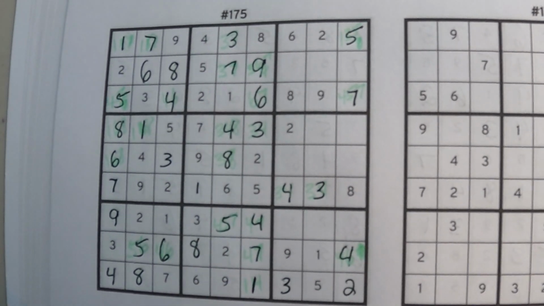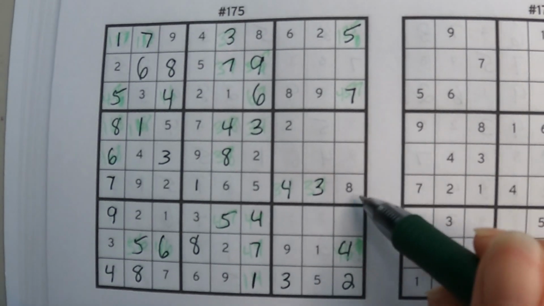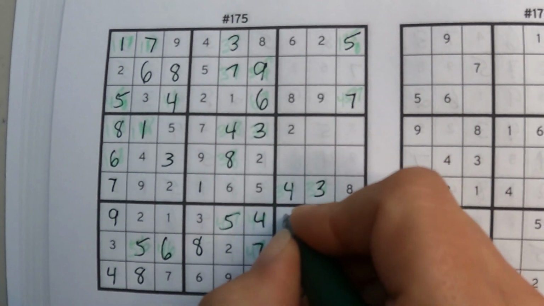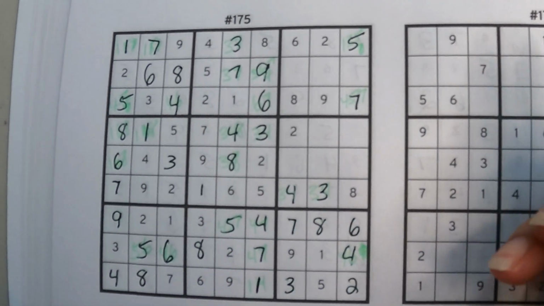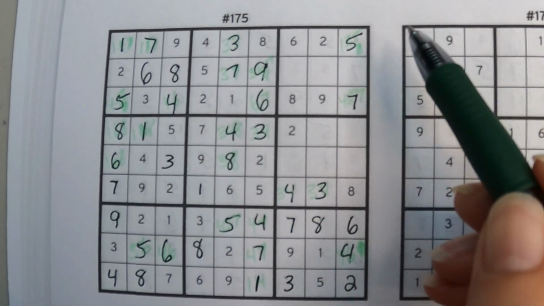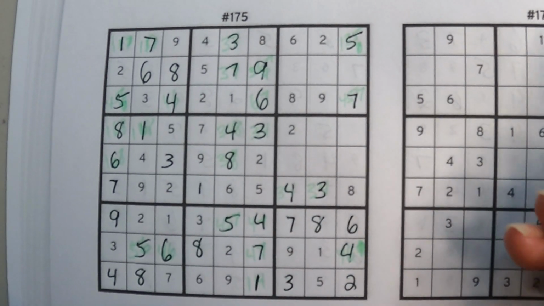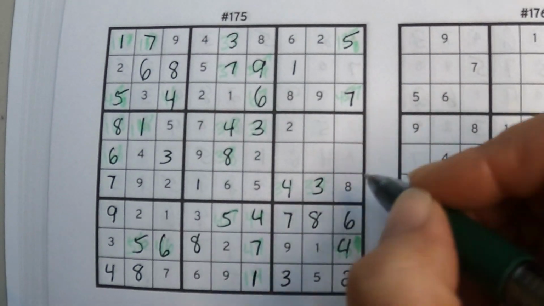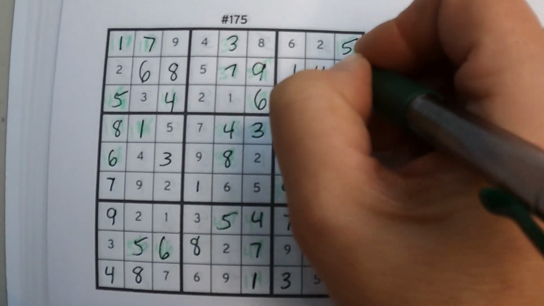For this box, we're missing 6, 7, and 8. We've got 7 and 8 here, so this is our 6. And 8 here, so this is our 7, 8. For this box, we're missing 1, 3, and 4. We've got a 3 and 4 here, so this is our 1, 3 here, so 4, 3.